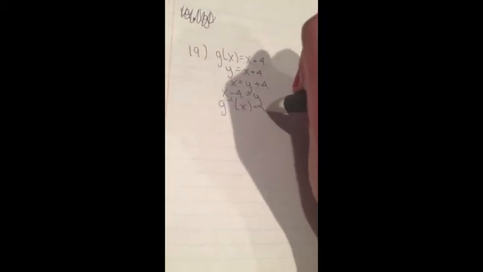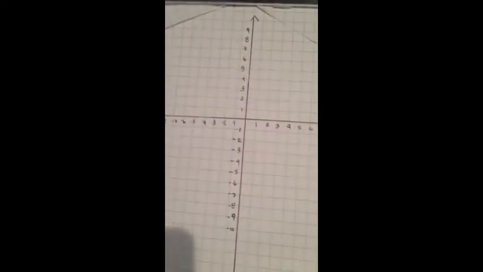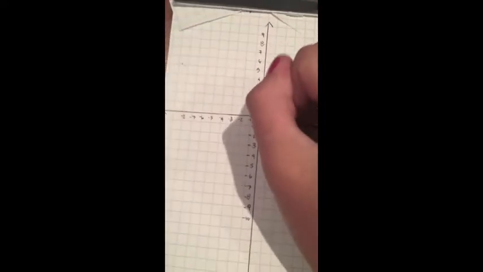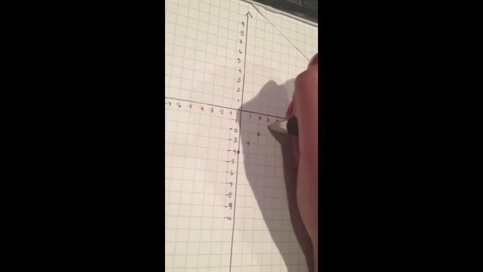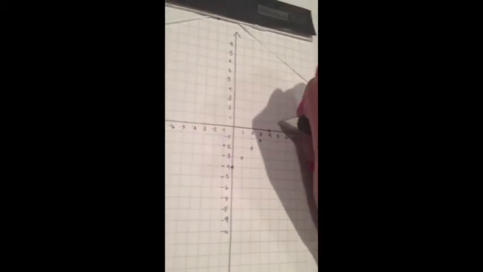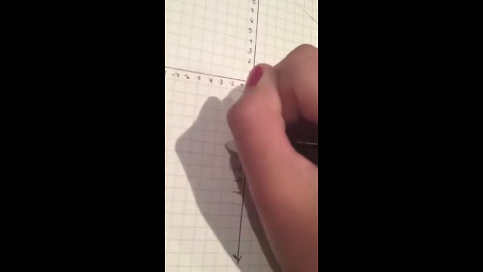You now have to replace y with g of negative 1. G of negative 1 of x equals x minus 4. The equation should now be in y equals mx plus b form, slope-intercept form. Now you can graph. B represents the y-intercept, so the y-intercept is negative 4. Mark the first point at negative 4 on the y-axis. The slope, represented by m, is 1.